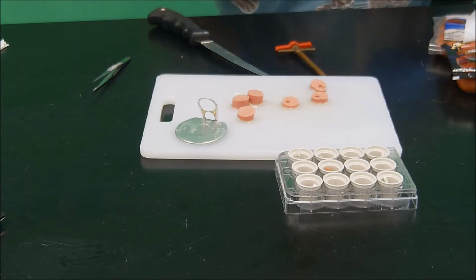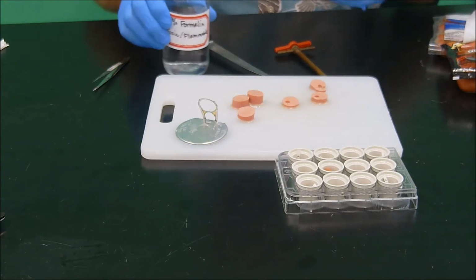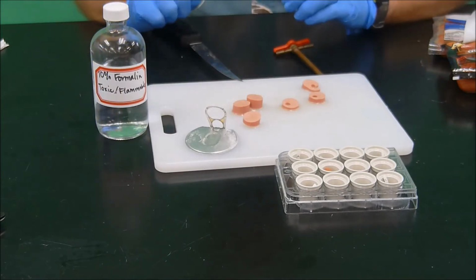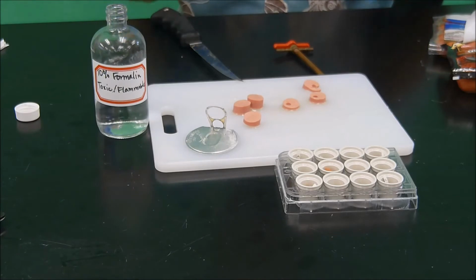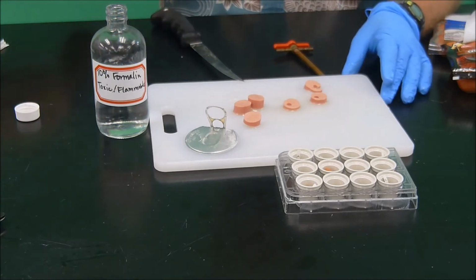Okay, now the last thing we have to do is get out some formaldehyde. And we want to be very careful with this because formaldehyde is toxic. And then we're going to take a little bit of formaldehyde and put it in each well because the tissues need to be fixed before we can process them histologically.